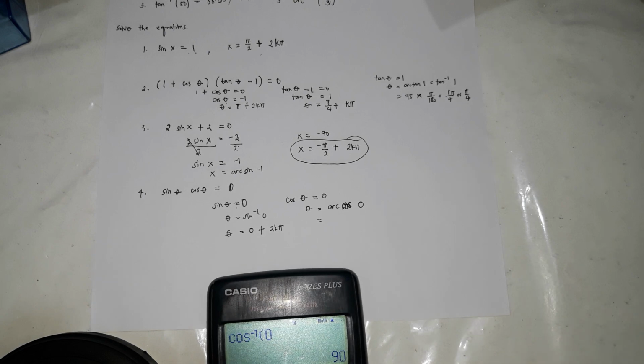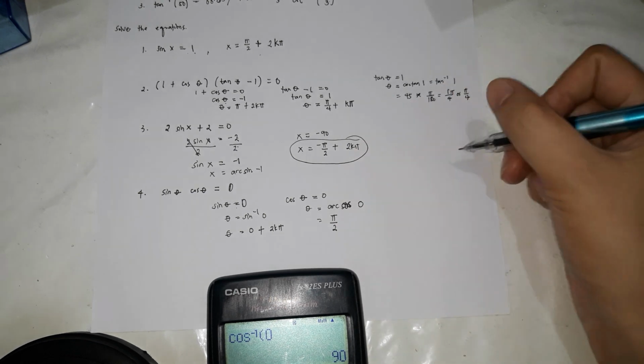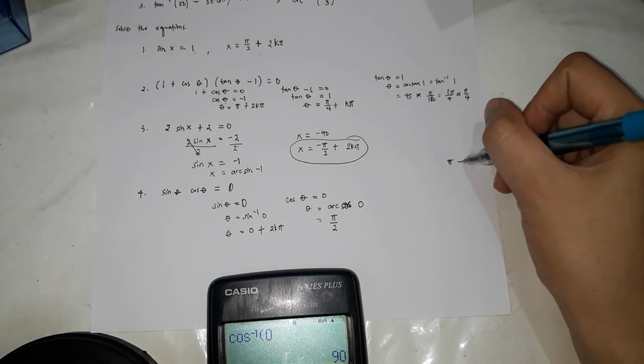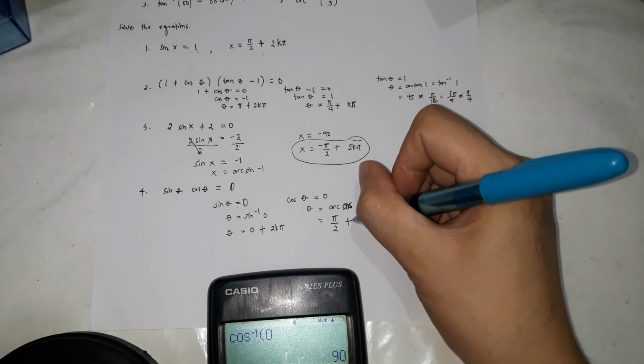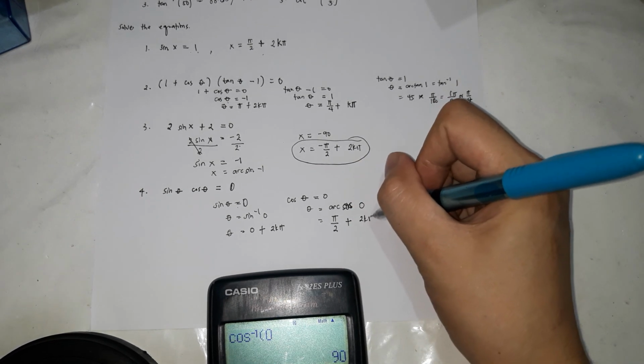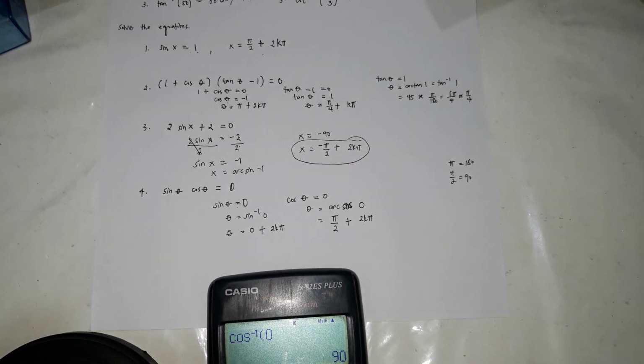It's 90. So 90 is pi over 2, because pi is 180. So pi over 2 is 90. So 90 plus 2k pi, because the period of cosine is 2 pi. So that's how we're going to solve trigonometric equations. So that's it. Thank you very much.